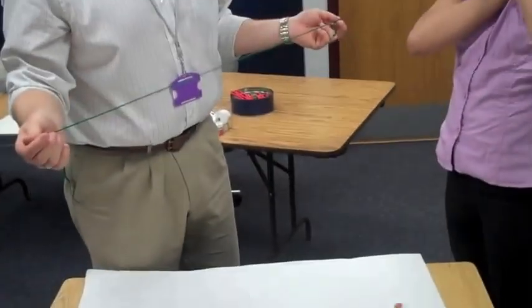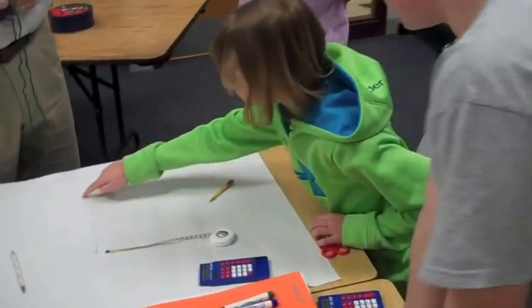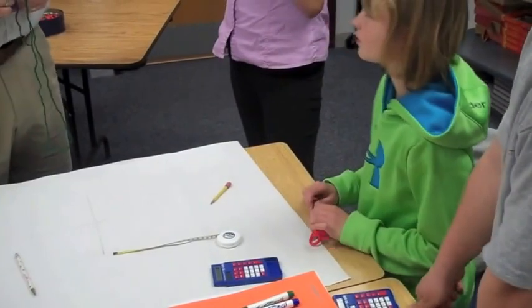Okay. Now, can we use the string in some way? Yeah. Okay. What were you thinking for the string? We were thinking of putting it around, but then it wouldn't stay still and stuff. Okay.